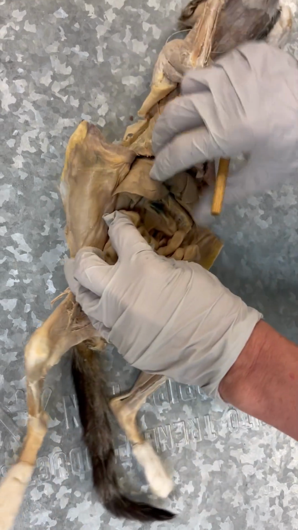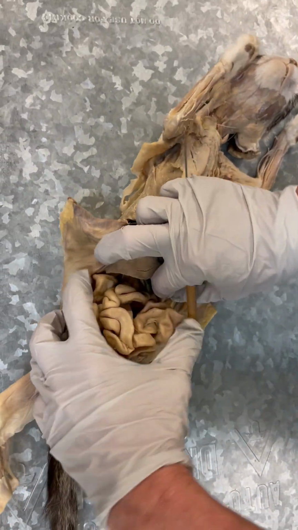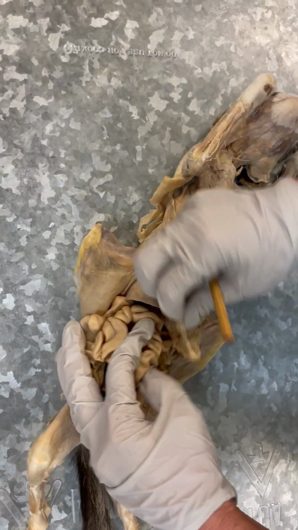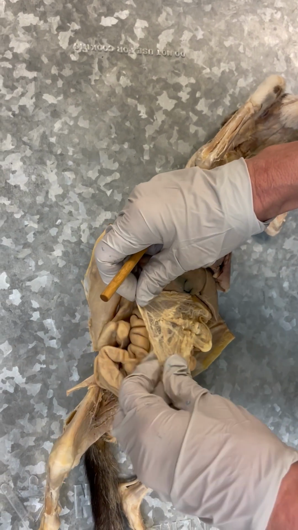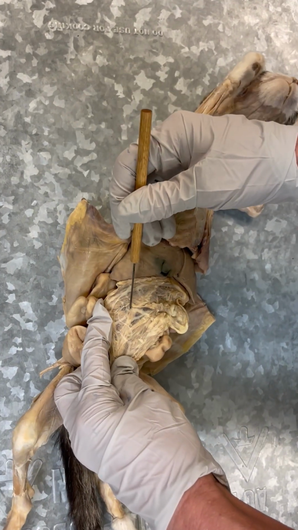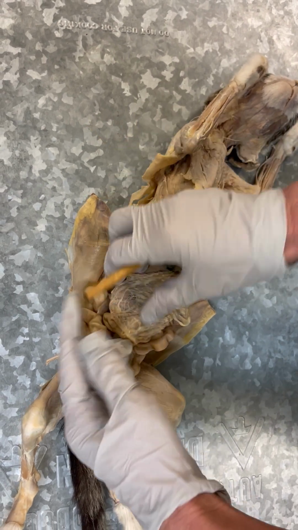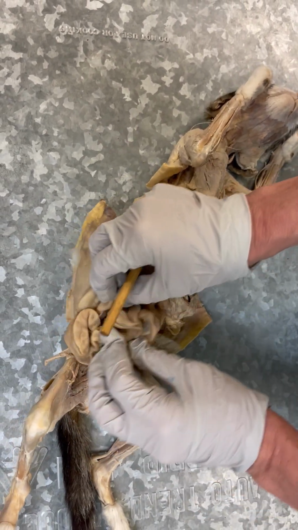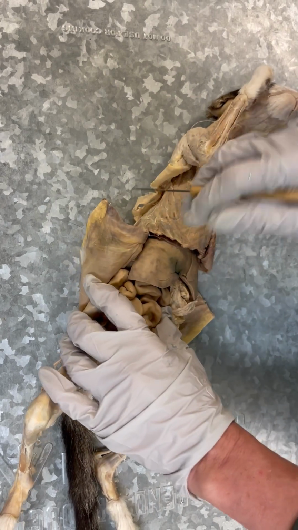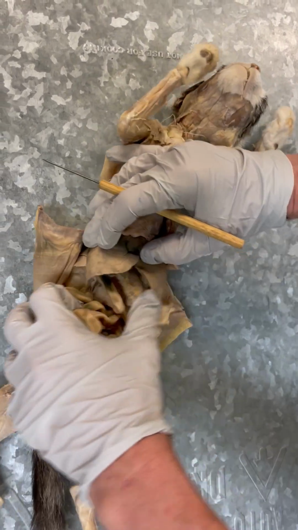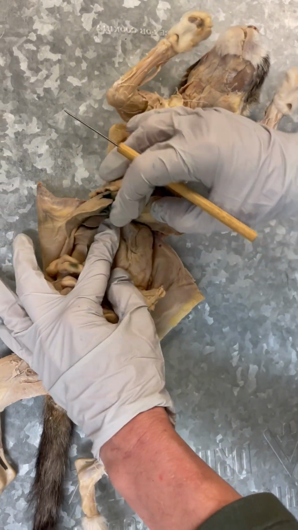When you come over here, this cat has a very, very small greater omentum, rather. And what it does is it produces serous fluid because these intestines are able to be in motion. The omentum is connected to the stomach.